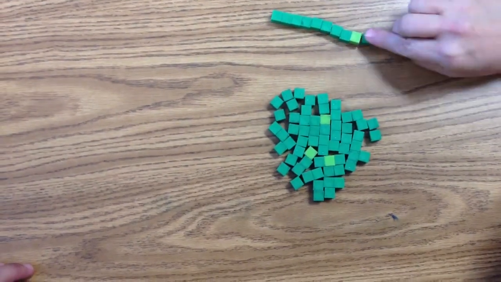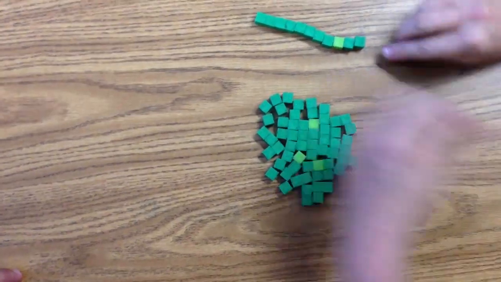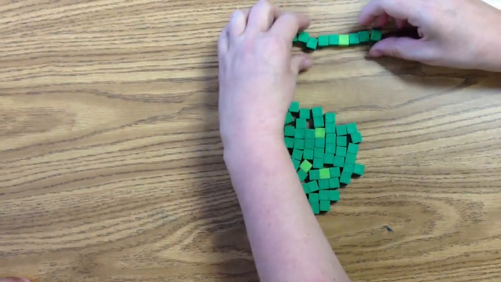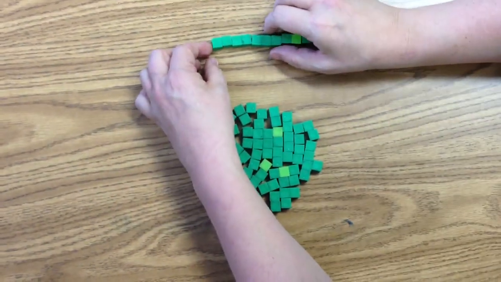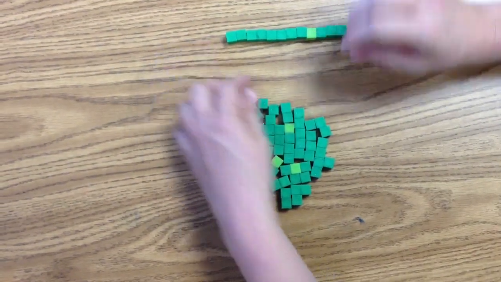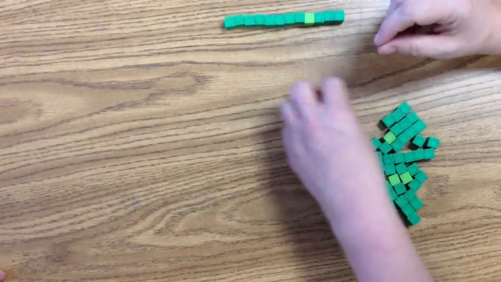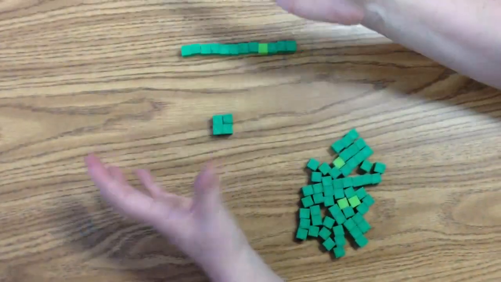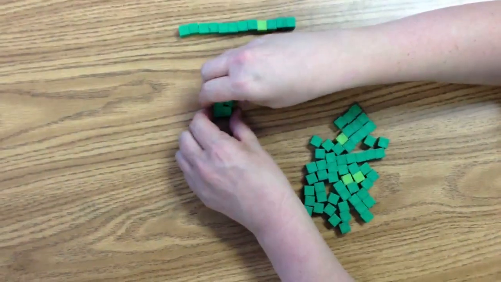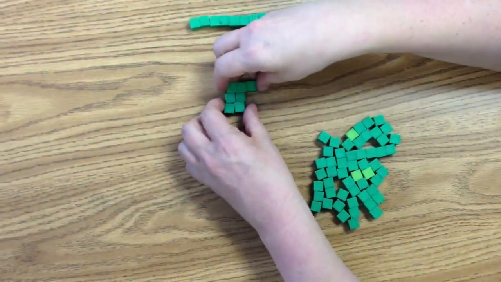8, 9, 10, 11, and 12. So there's my long one. Okay. All right. So that is 12 groups of 1, or 12 times 1. But if it's composite, that means I should be able to make another rectangle that's not just a straight line, because it has more factors.